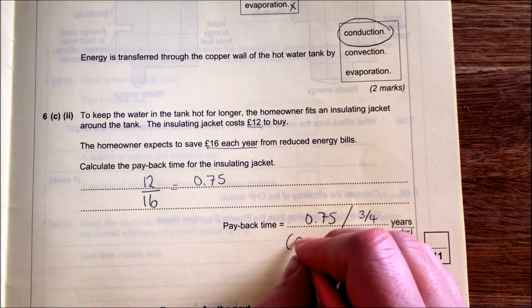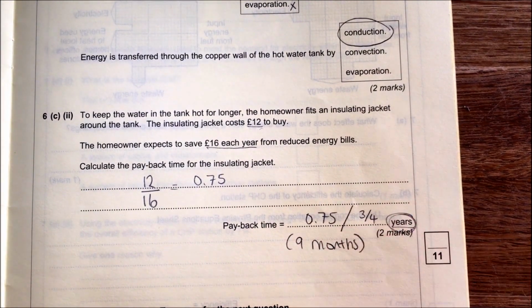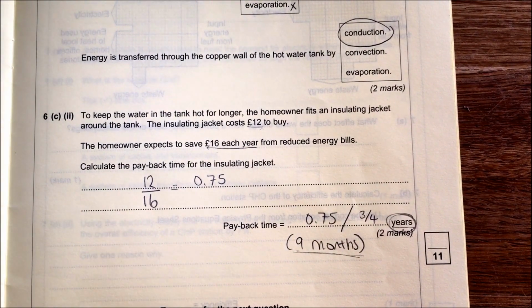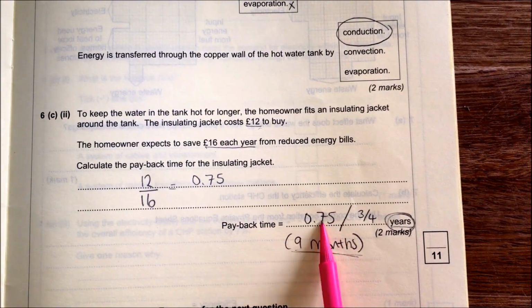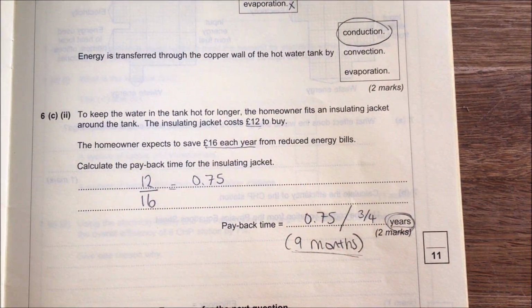Or you could have put 9 months, but again, it has said years in the question, so I think you should watch your back if you're going to do that, although you would have been given the marks for it anyway. But 0.75 or 3/4 of a year. Okay, on to question 7.